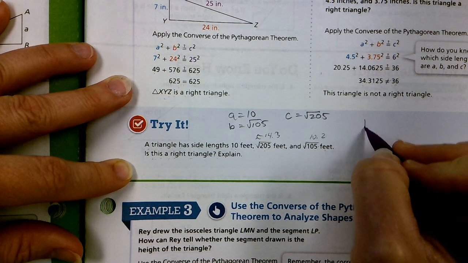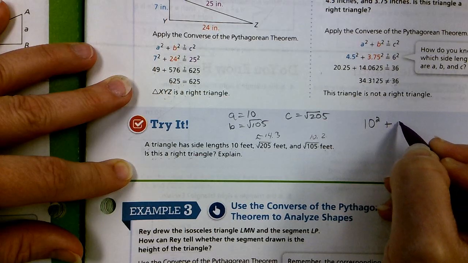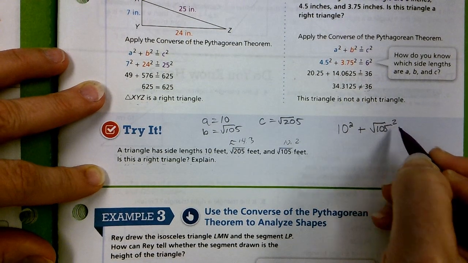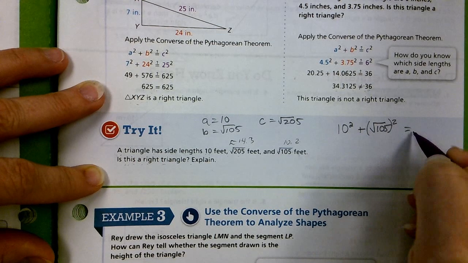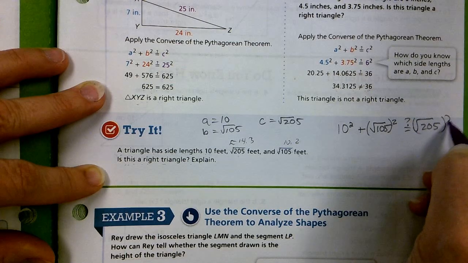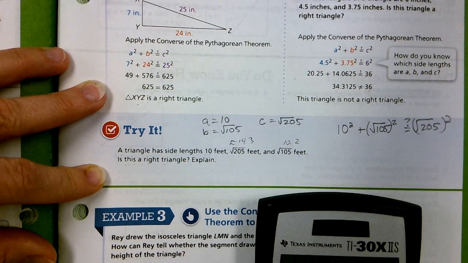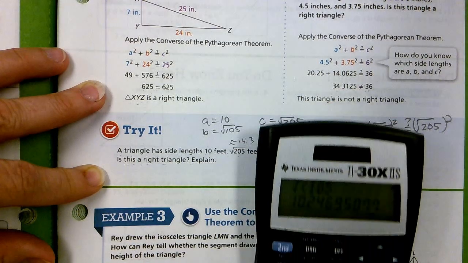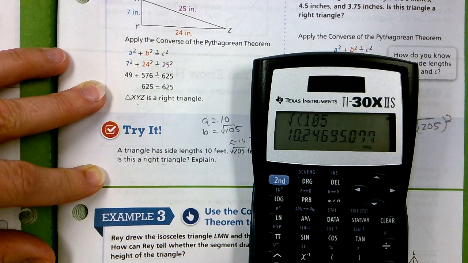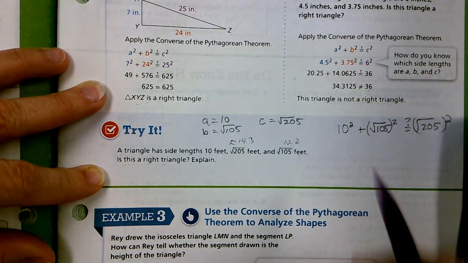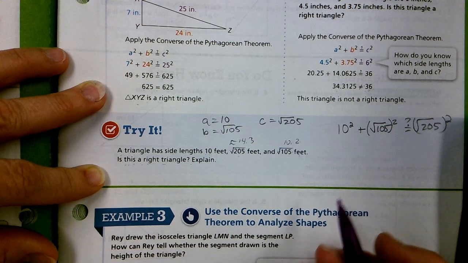So a squared plus the square root of 105 squared, does that equal the square root of 205 squared? Well, what happens if I take the square root of 105 and I square it? So in my calculator, I still have the square root of 105. Watch what happens when I square it. Equals. All I'm doing is removing this square root sign when I square it.